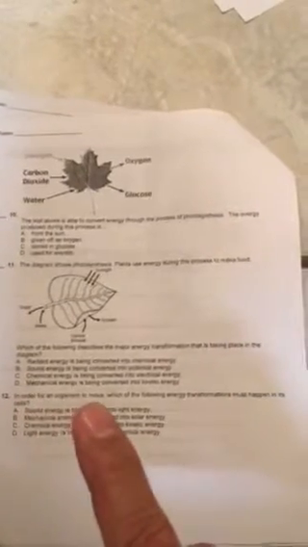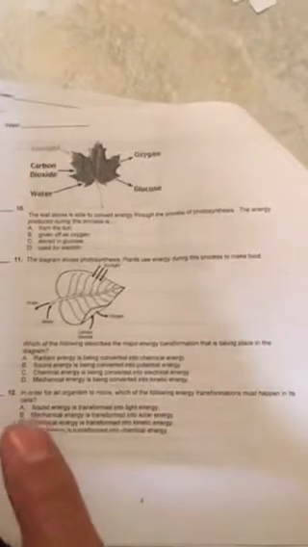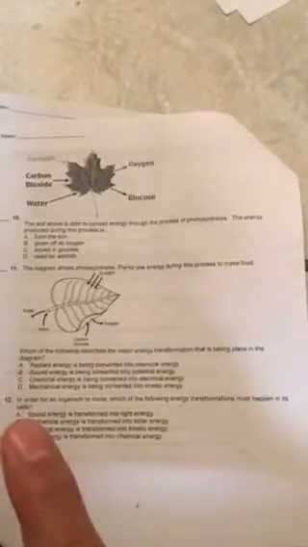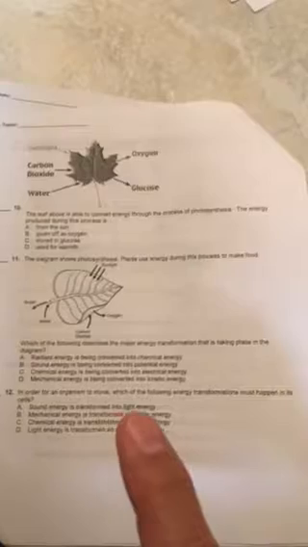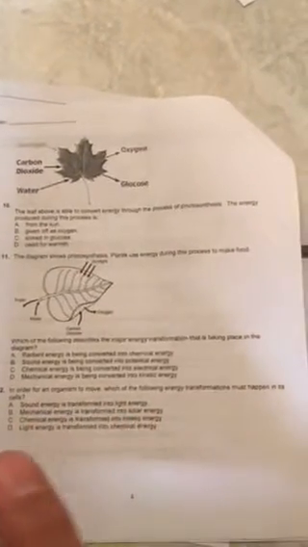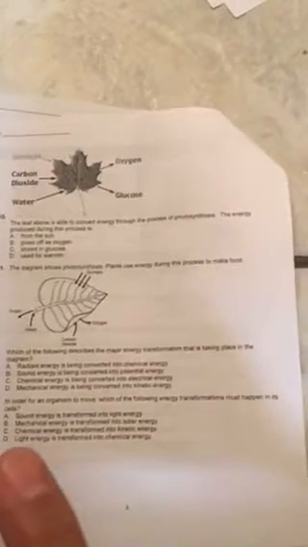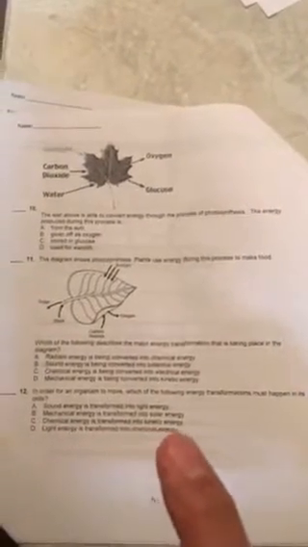12. In order for an organism to move, which of the following energy transformations must happen in its cells? A. Sound energy is transformed into light energy. B. Mechanical energy is transformed into solar energy. C. Chemical energy is transformed into kinetic energy. Or D. Light energy is transformed into chemical energy.